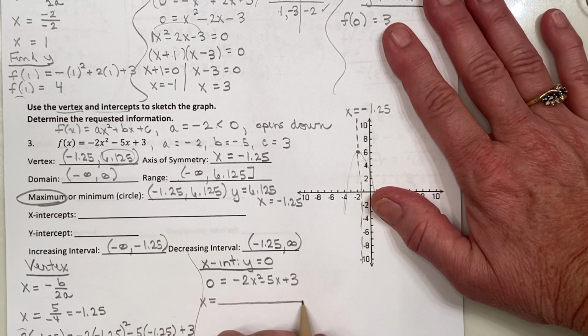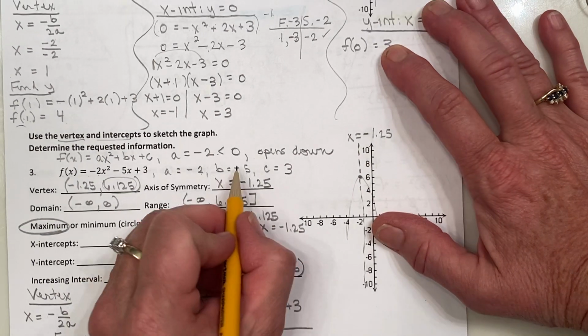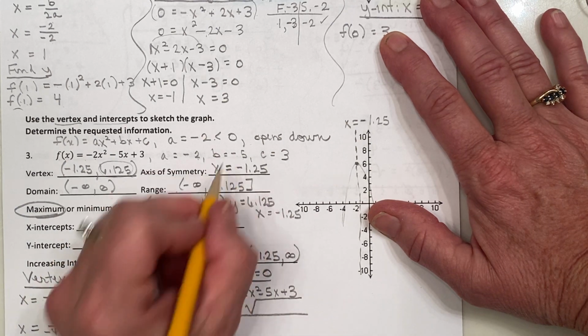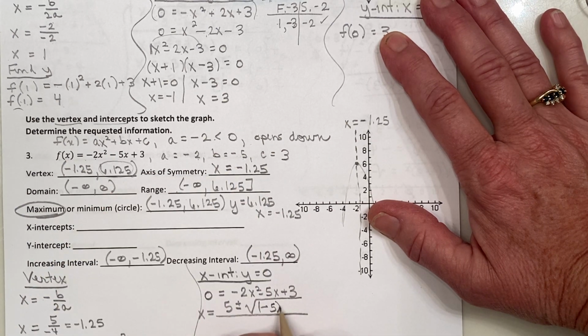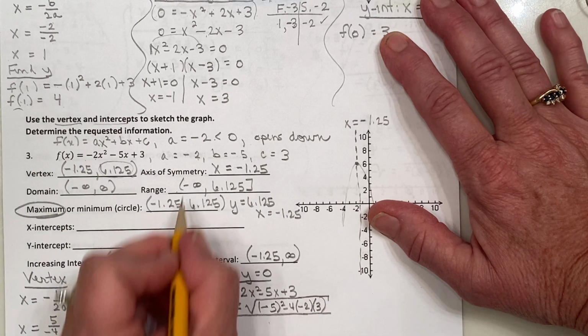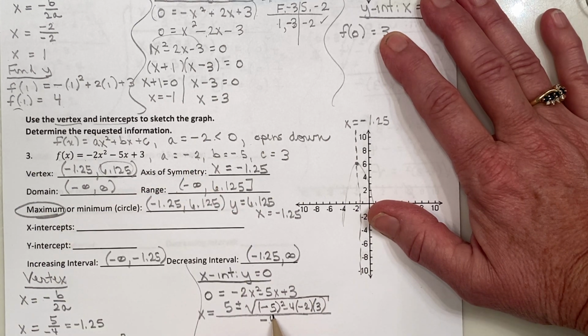So if I can remember what it is, it's opposite b, but I already have b here, so that's 5, plus or minus the square root of b, which is negative 5 squared, minus 4 times a, which is negative 2, times c, which is 3. Let's extend that fraction bar and that radical. And then 2 times a, and since a is negative 2, that's going to be negative 4.